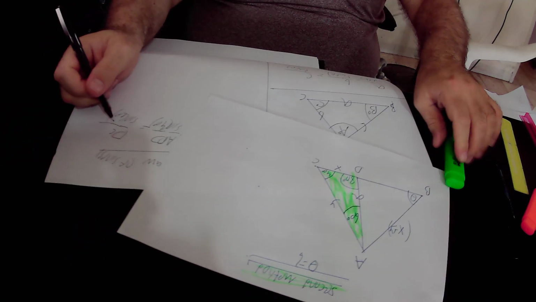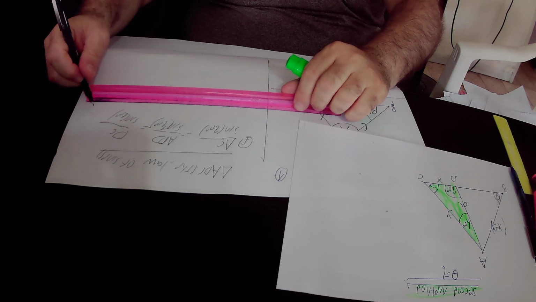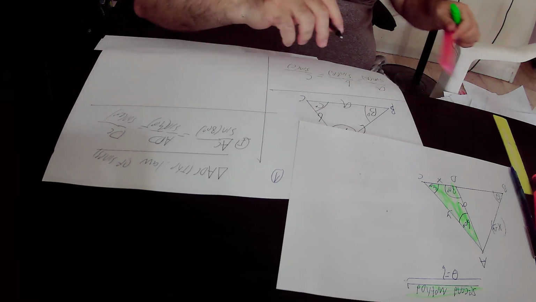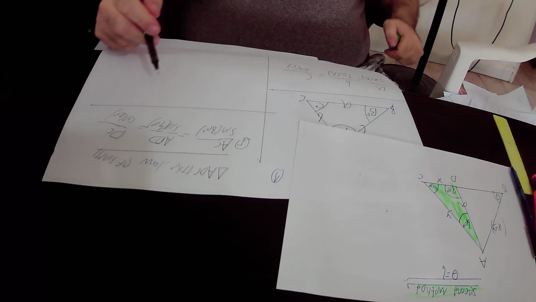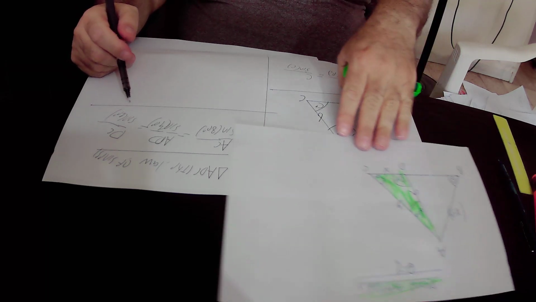I'll repeat again. We implemented the law of sines in the green triangle, triangle ADC. According to the law of sines, AC over sine 80 degrees equals AD over sine 40 degrees equals DC over sine 60 degrees.